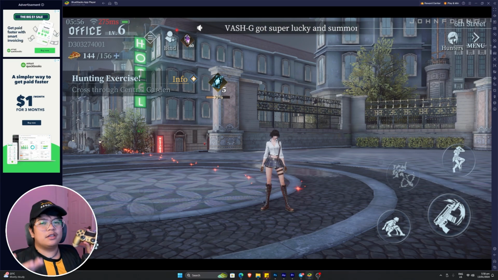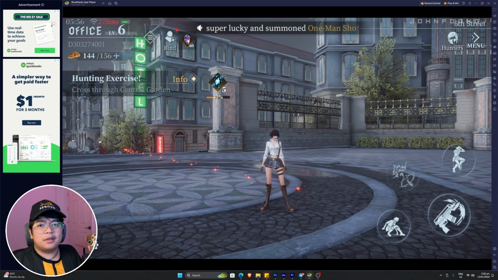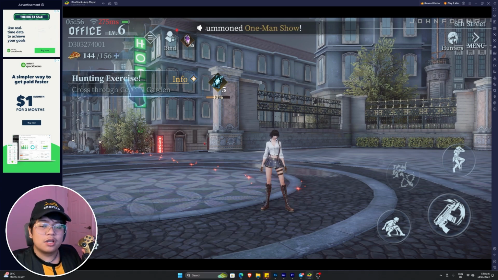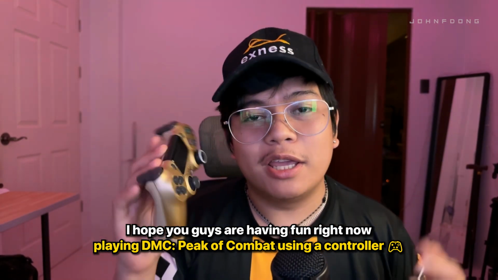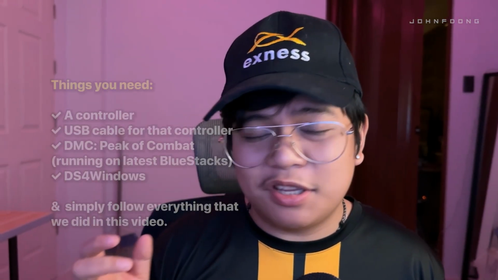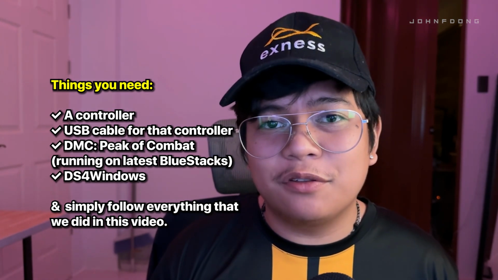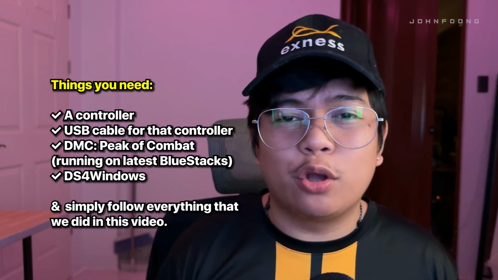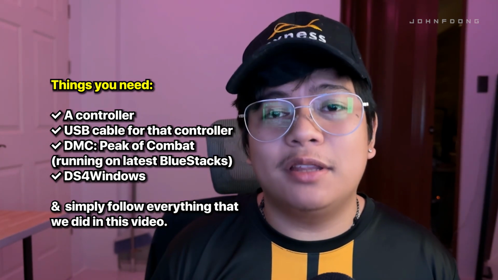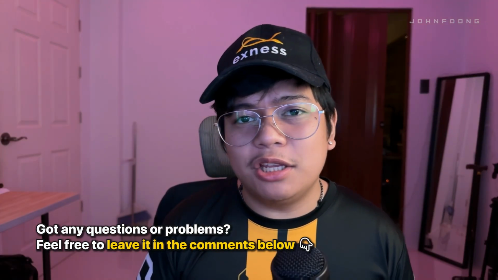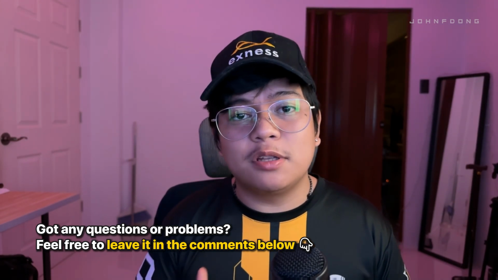Doesn't matter if you have DS4, Xbox controller. As long as it is being read by DS4 Windows, it will eventually work. And that's it. I hope you guys are having fun playing Devil May Cry Peak of Combat with your controller in your PC. Again, all you need is just a controller, a wired connection for that, the Devil May Cry Peak of Combat running on BlueStacks, DS4 Windows with drivers installed, and just simply followed everything that I did in this video.